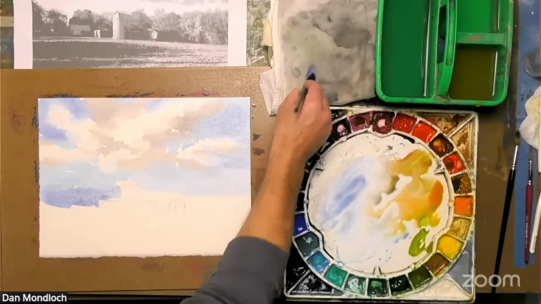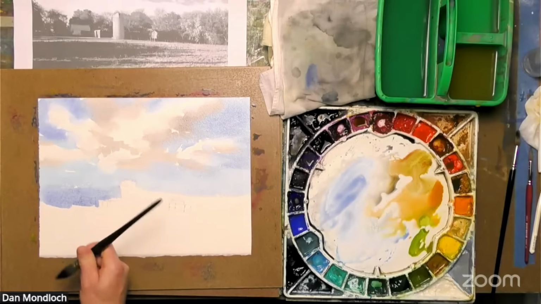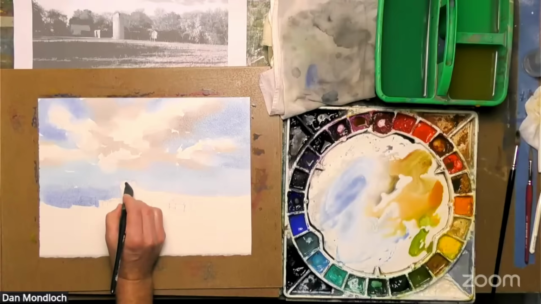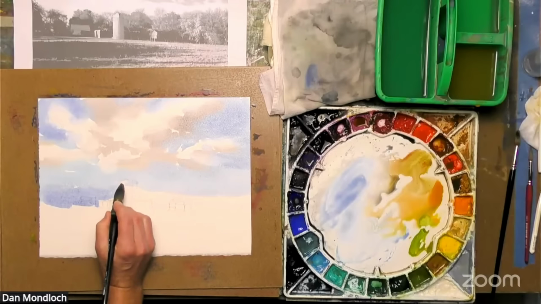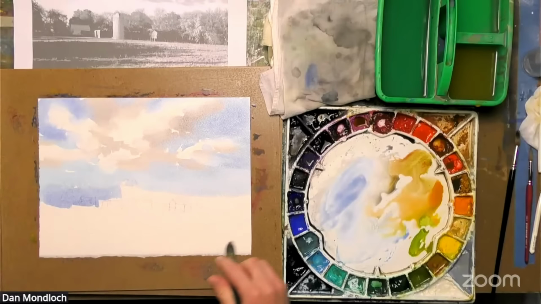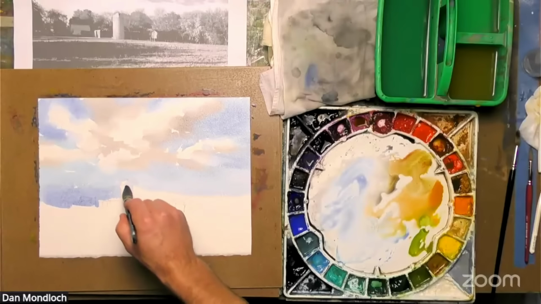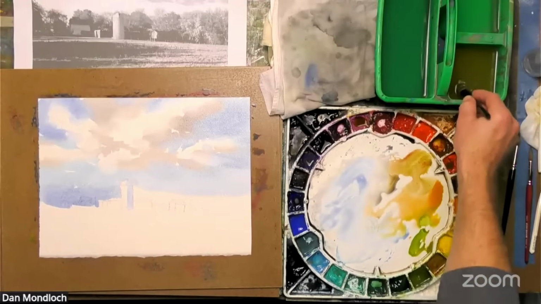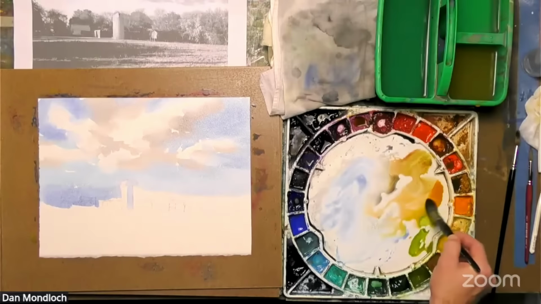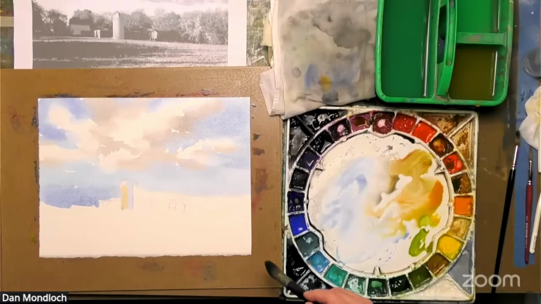So I do know the top of this silo is blue, or cool, so I'll just get a little bit on there. I might leave a little white on that left side just to help it separate from the sky. There's cool coming down the right side of that where it's in shadow, and then on the left side we do have a warm color, a raw sienna color, light orange, something like that will look really good.